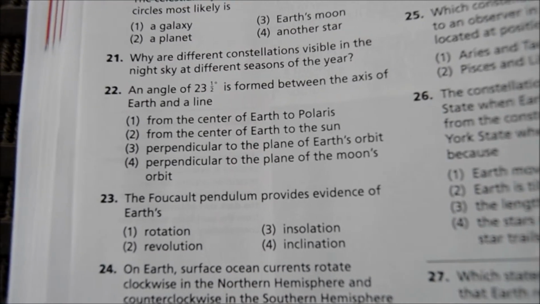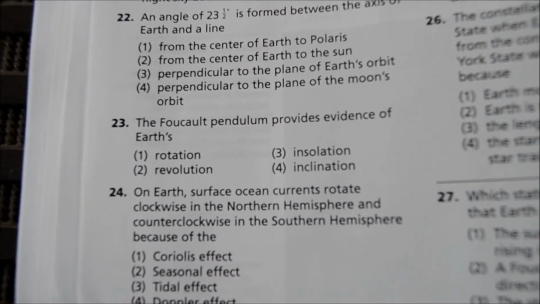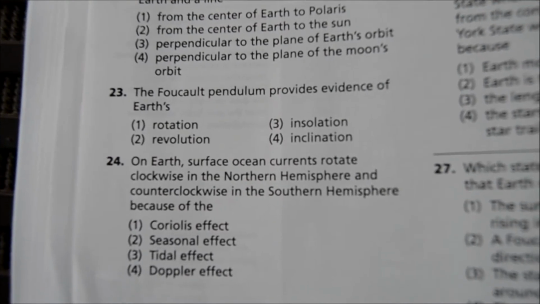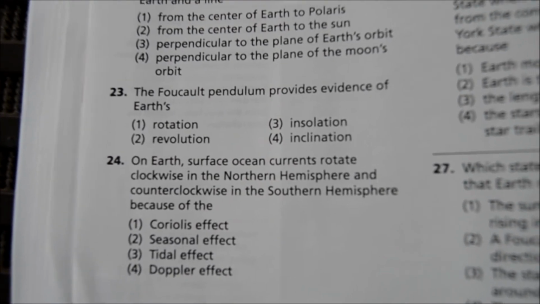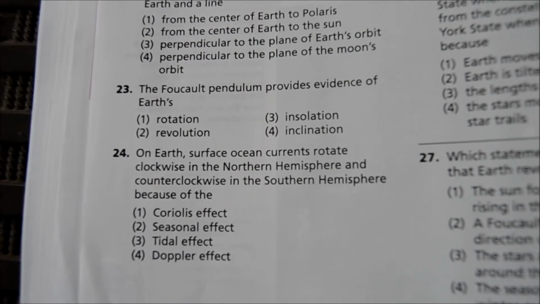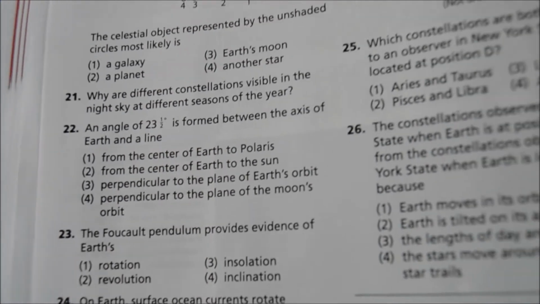23. The Foucault pendulum provides evidence of the Earth's rotation. That's straight out of your notes, and I also did a video for you. On Earth, surface ocean currents rotate clockwise in the northern hemisphere and counterclockwise in the southern hemisphere because of the Coriolis effect. That one too, straight out of your notes, and you also had a video on it.